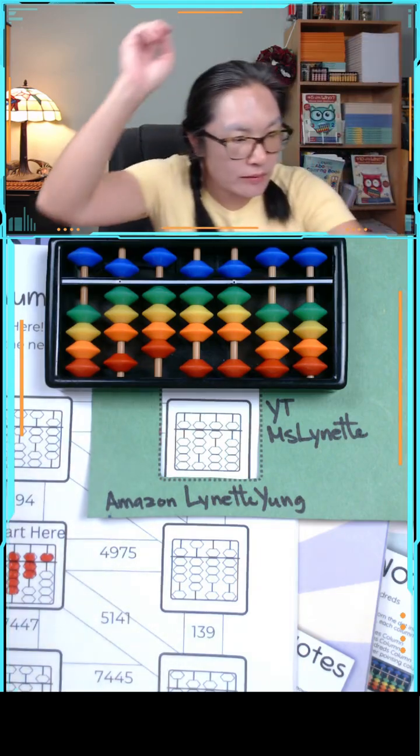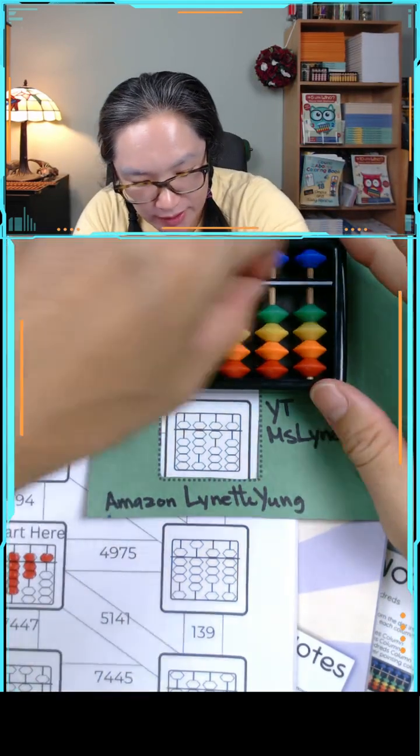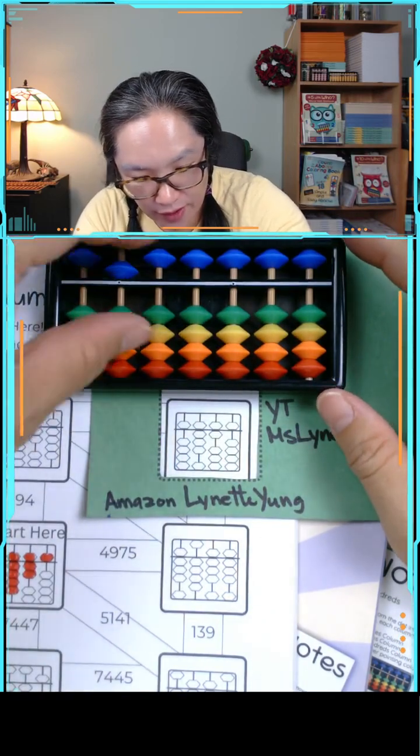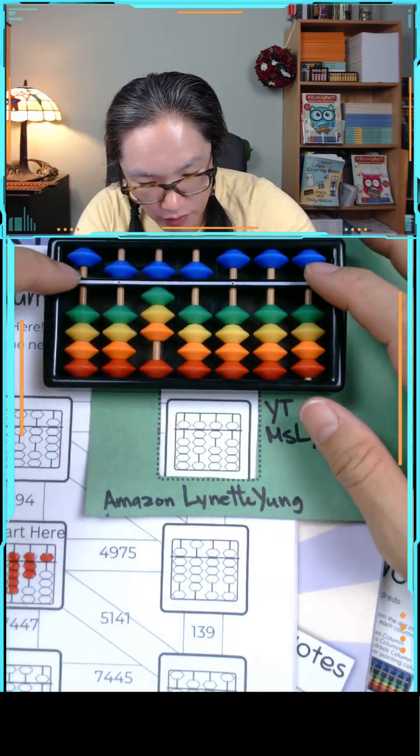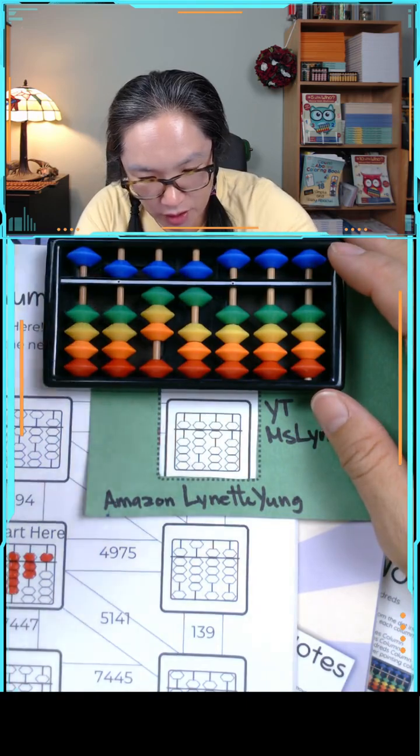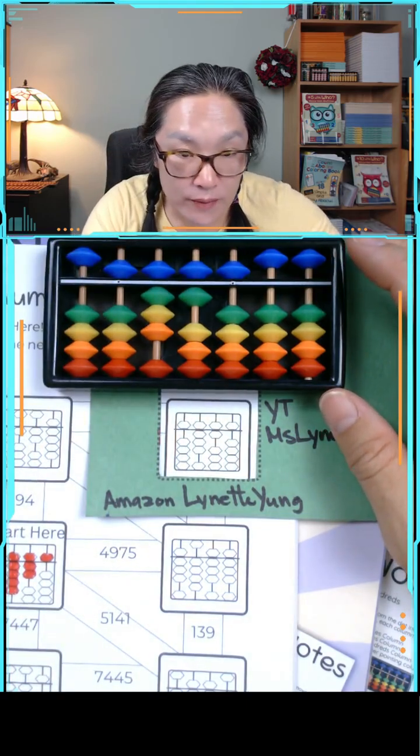Let's see if that works. Okay, what number do we think this is? The top bead is a value of 5. The bottom bead's a value of 1. When the beads are touching the horizontal bar, they are being counted. So this is a 4-digit number.